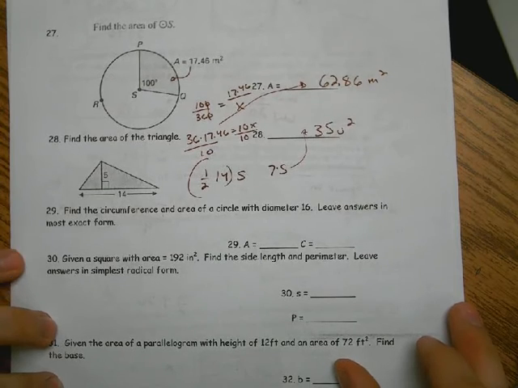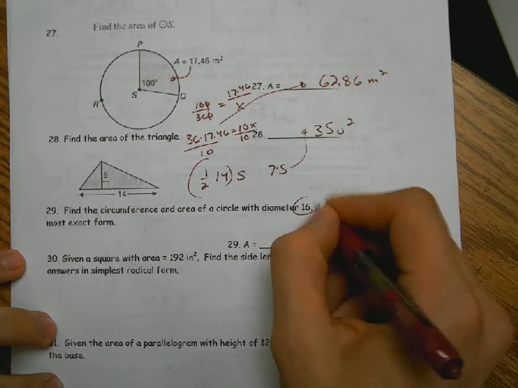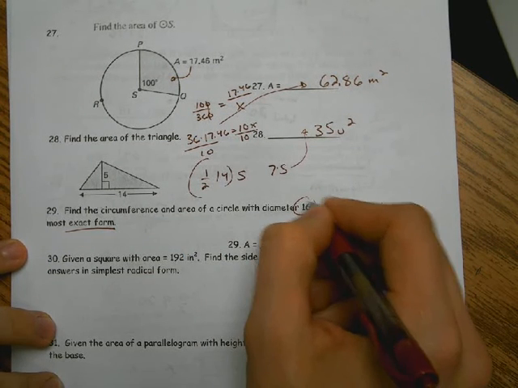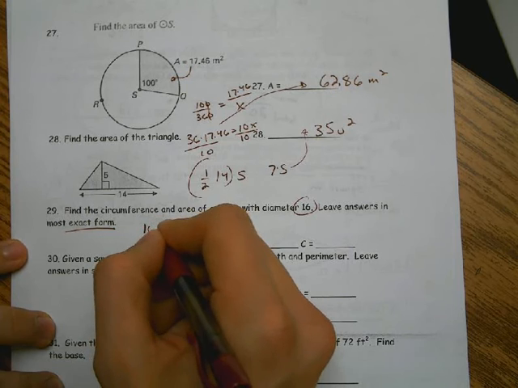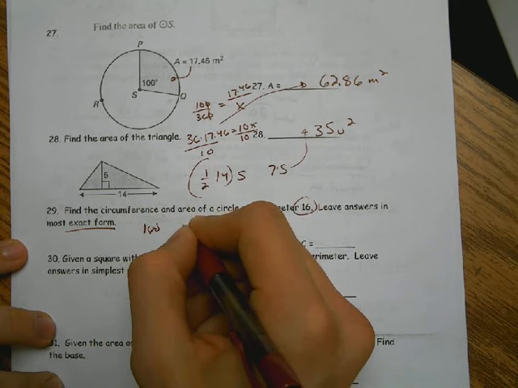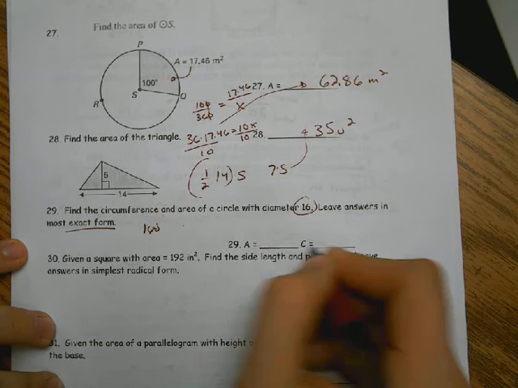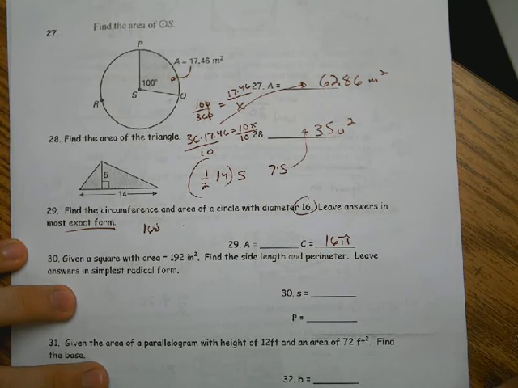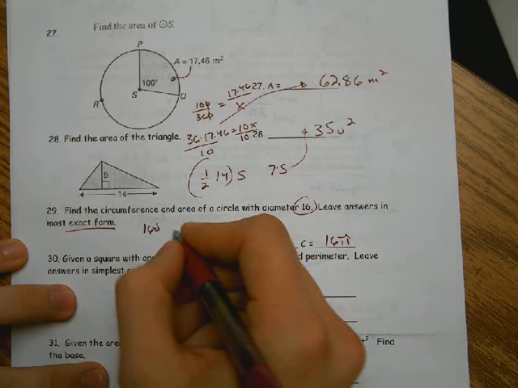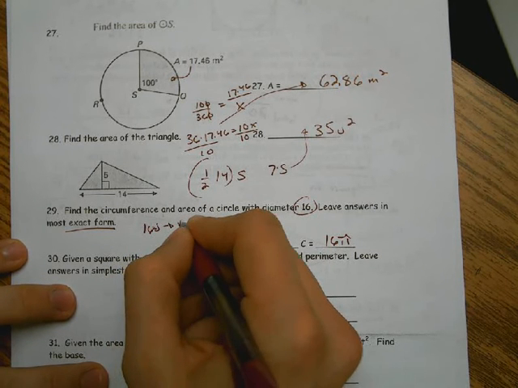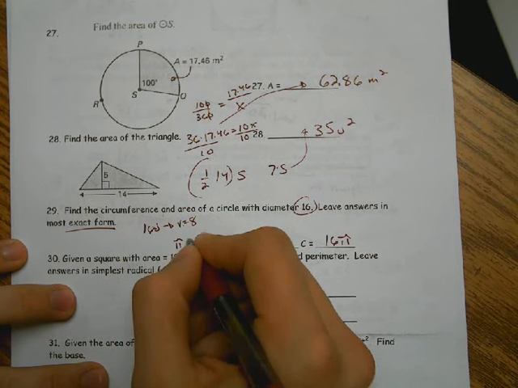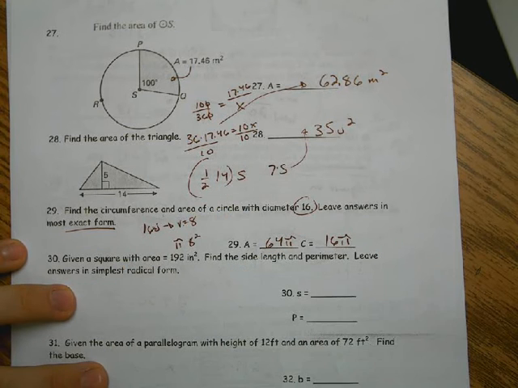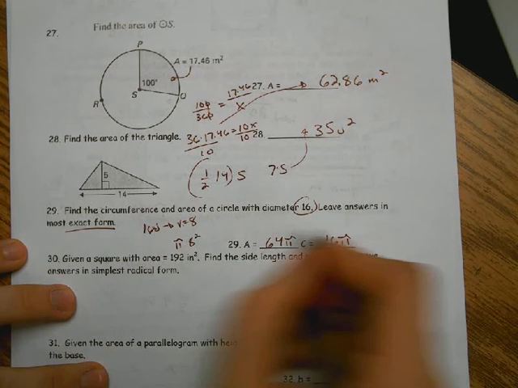Find the circumference and area of a circle with a diameter of 16. Leave areas in most exact form. This means we're going to put a pi on the end of it. So diameter is 16. Circumference is pi d, so we just have pi times diameter for that one, again leaving it with that pi on there. Area is pi r squared. The radius is going to be 8. So pi r squared will be pi 8 squared, so just 64 pi. Again, we don't take that into the calculator because we want the most exact form, so we're going to leave that pi in there.